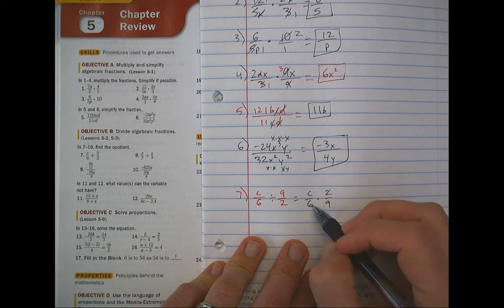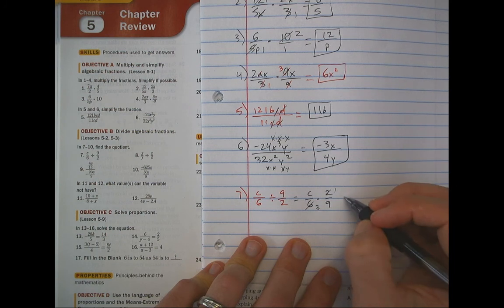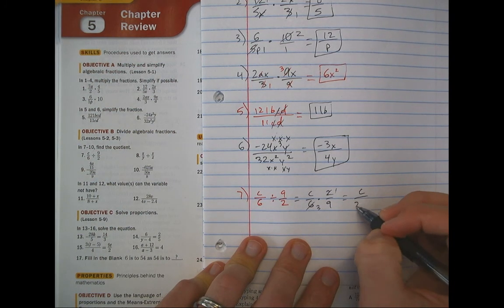I can simplify 2 and 6 early if I want to, so divide by 2, that's 1 and 3. And so when I multiply straight across now, I have c over 27.